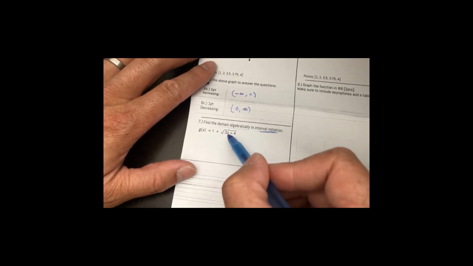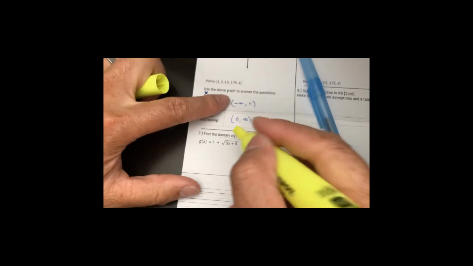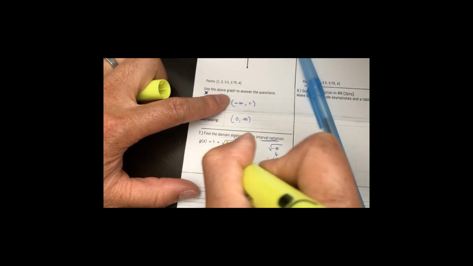Question number 7, find the domain algebraically in interval notation. So domain algebraically means what values can I pick for x? Remember, in a square root, if you have a negative number, those are essentially imaginaries, and that's the complex number system. We don't want to go in that direction. So you can have 0 in here, or numbers that are bigger than 0. So I'm going to take the radicand, the numbers inside, and set it greater than or equal to 0.